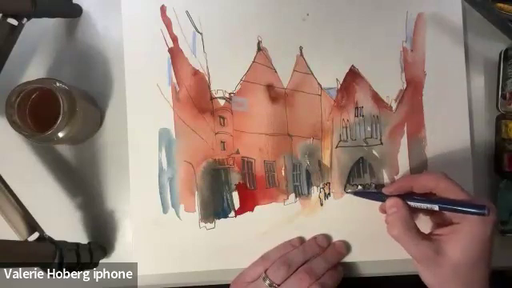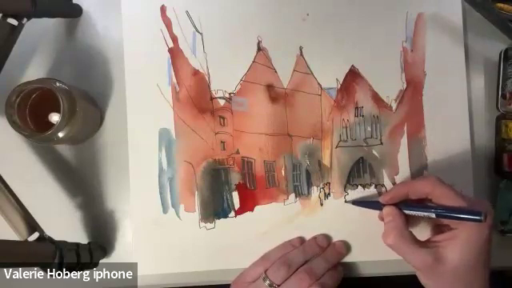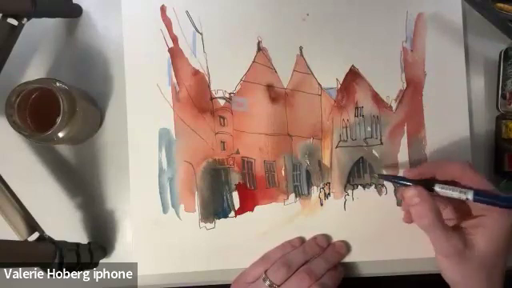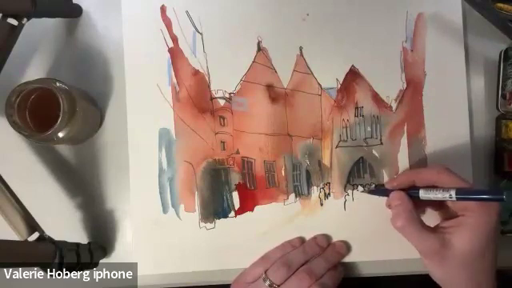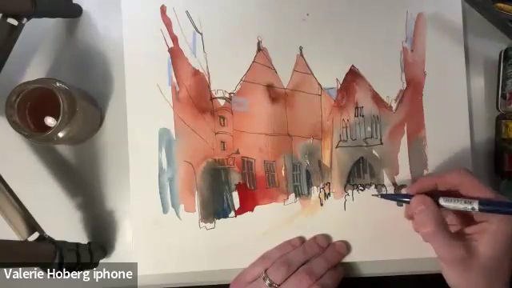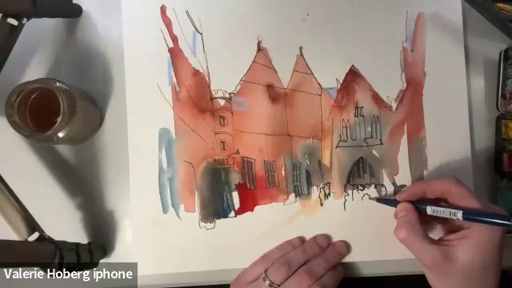But in general, I like to tell the story of the place just by using the buildings and giving them some character and let them tell the story. But here, I think we need to add this mass.